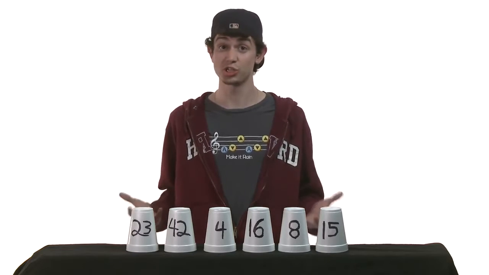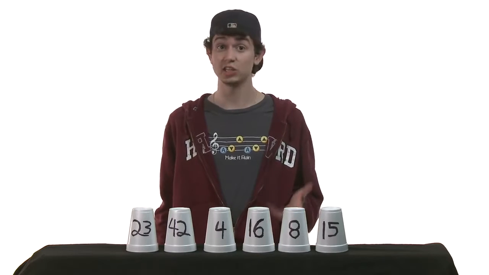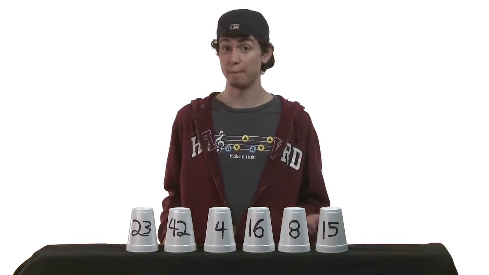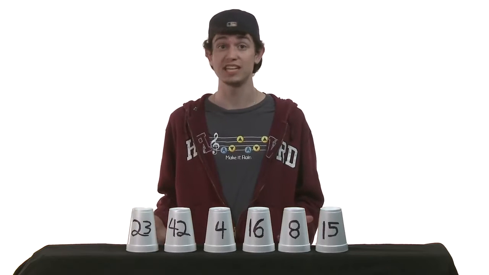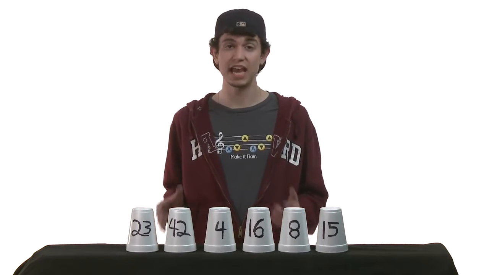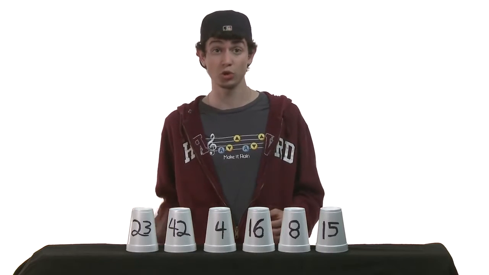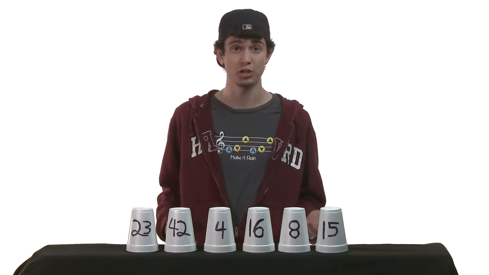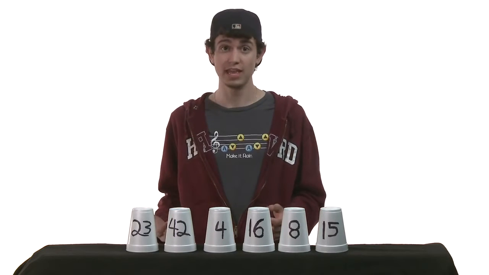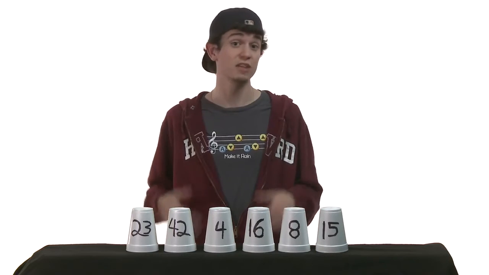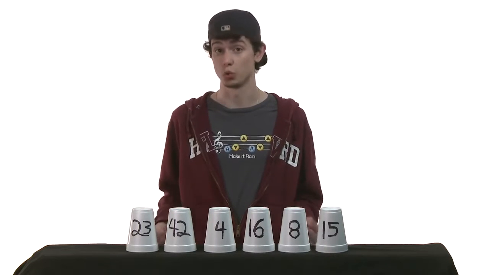Let's take a look at insertion sort, an algorithm for taking a list of numbers and sorting them. An algorithm, remember, is simply a step-by-step procedure for accomplishing a task. The basic idea behind insertion sort is to divide our list into two portions, a sorted portion and an unsorted portion. At each step of the algorithm, a number is moved from the unsorted portion to the sorted portion, until eventually the entire list is sorted.